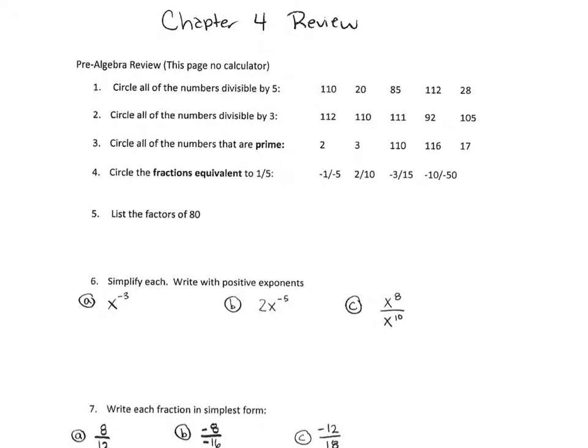Here are the main topics for Chapter 4. We're going to do this review sheet in class the day before the test, but I just want to go over it out loud for anybody that wants to listen to this again. So the numbers that are divisible by 5, the rule for 5, the number either needs to end in a 5 or a 0. So this number, and this number are all divisible by 5.